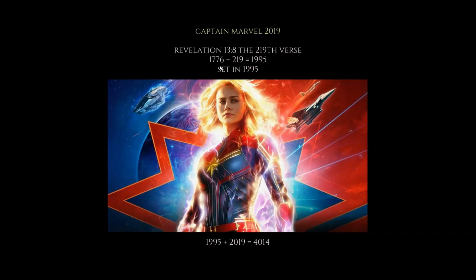So from the founding year, we add our 219, and that gets us 1995. And then if we combine 1995 and 2019, it sums to 4014. Back to our 414 for our visual magnitude of Venus. And of course she's wearing a star. It's an 8-pointed star, but still we have our star symbolism for Venus and our female Captain Marvel here.